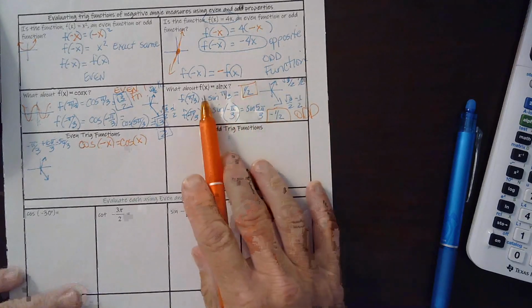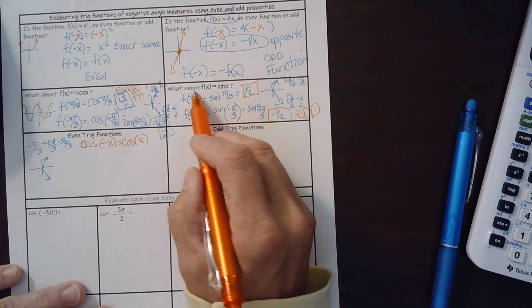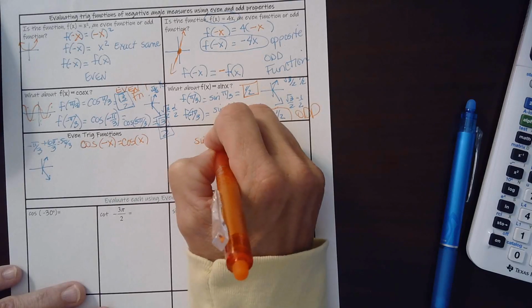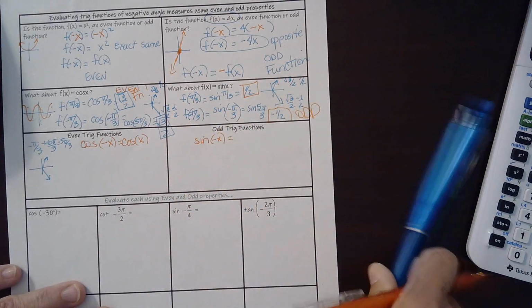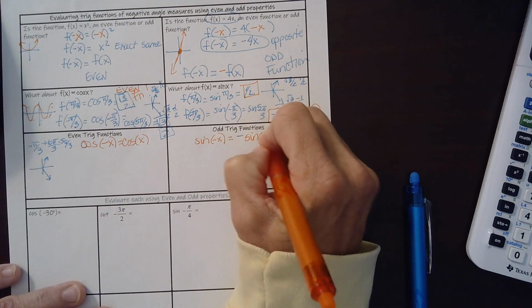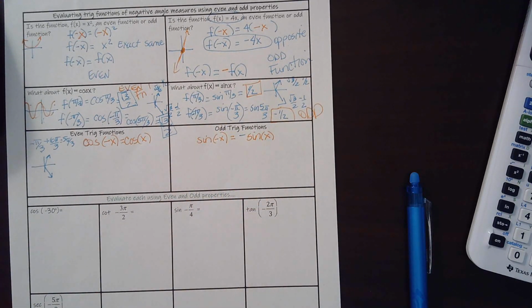So sine is an odd function, cosine is an even function. So because sine is an odd function, sine of negative x will equal the opposite of sine of positive x. So the key here is these two have opposite signs.